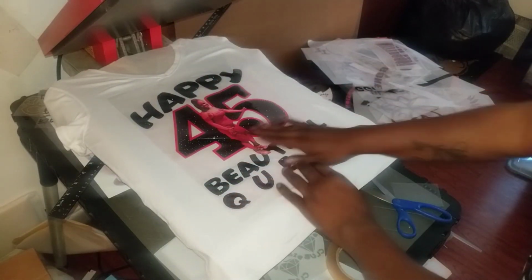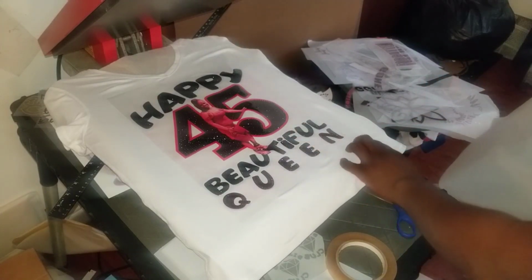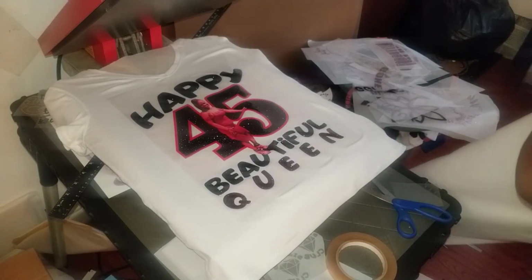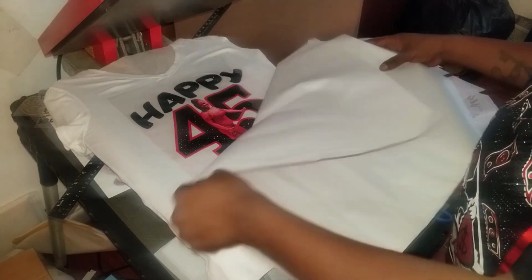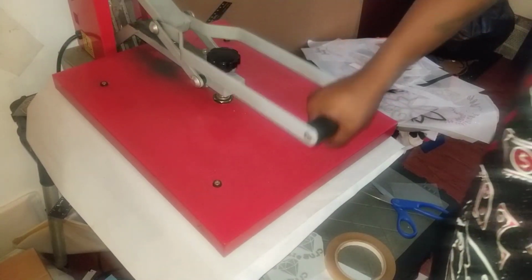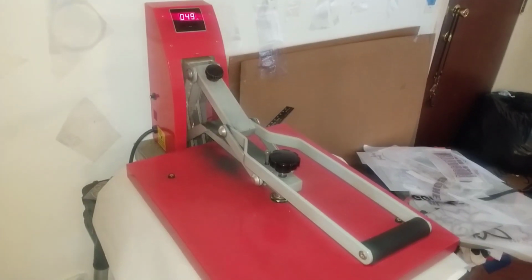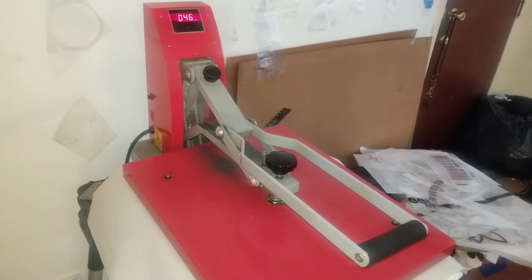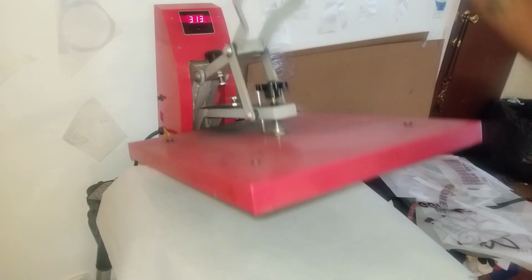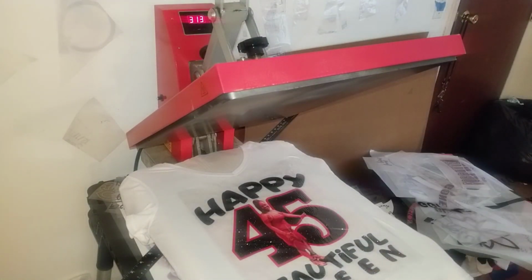It's looking good. What you want to do is take one last cover sheet, cover the entire shirt, and let's press this for about 20-25 seconds. That's good right there. Remove the cover sheet.